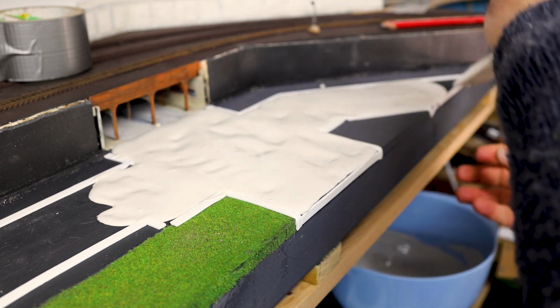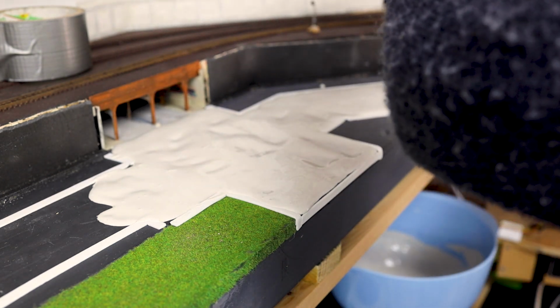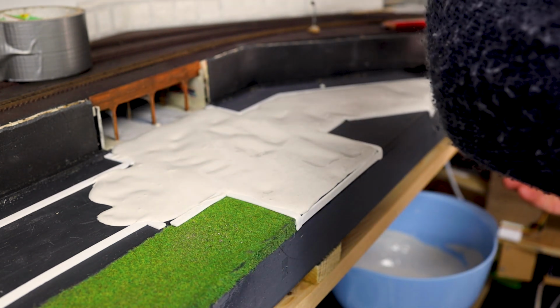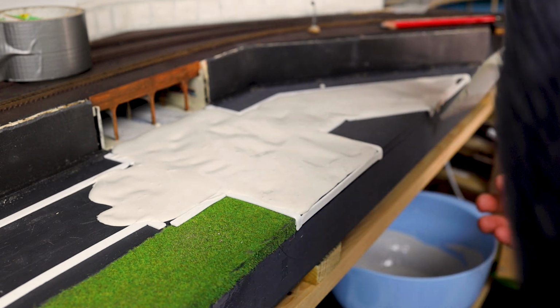I'm not a huge fan of using plaster, but I thought for this area it would be a lot easier, as I wanted to recreate the bumpy and potholed streets of this part of Chicago. And it's a lot easier using plaster to recreate this.